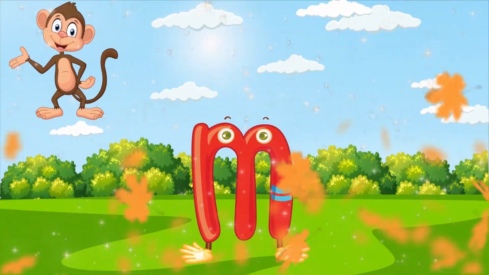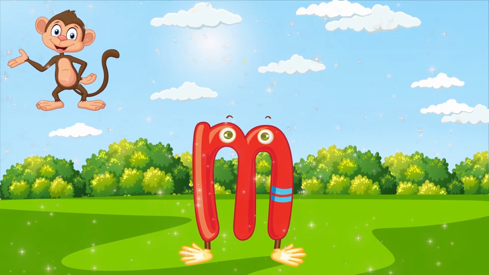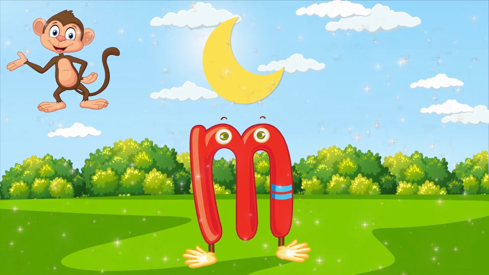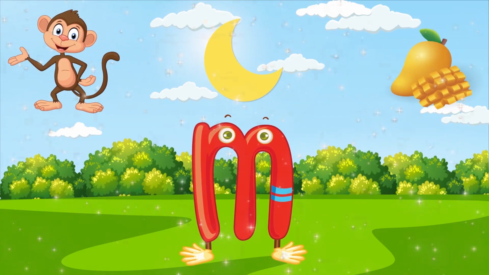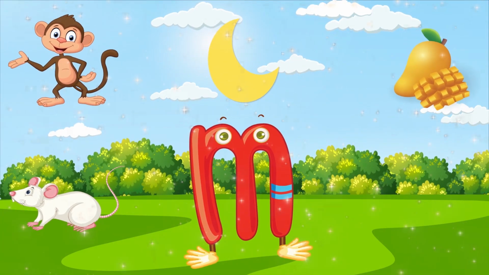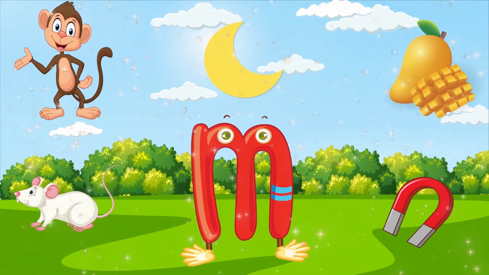M is for monkey, moon, mango, mouse, magnet.